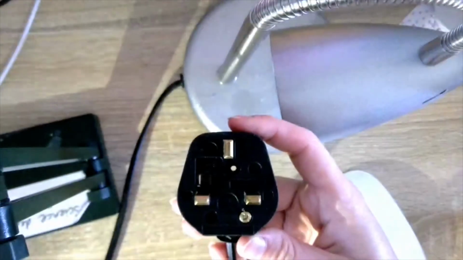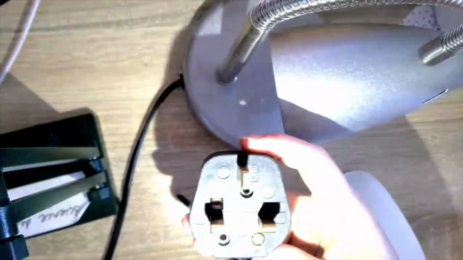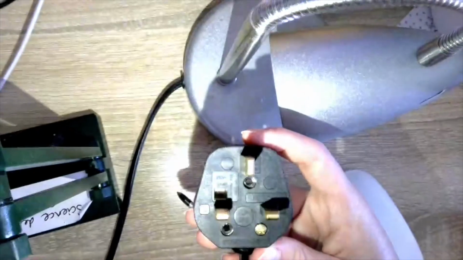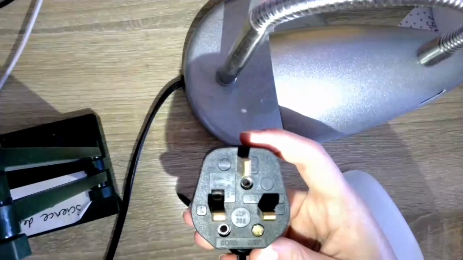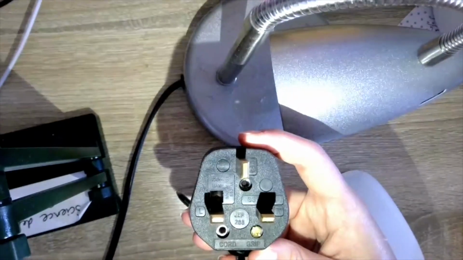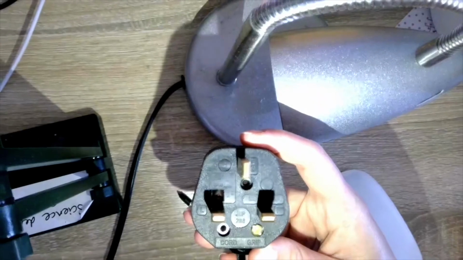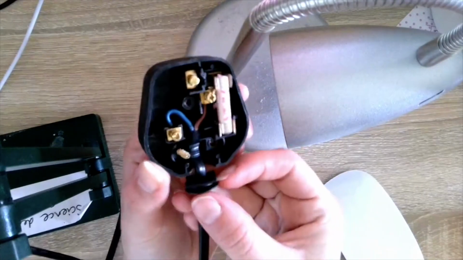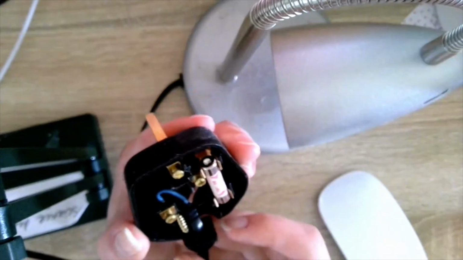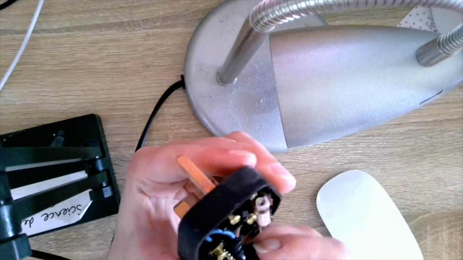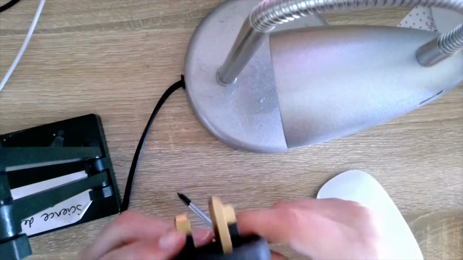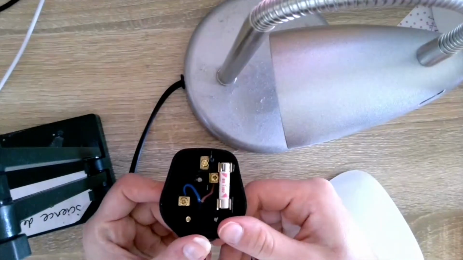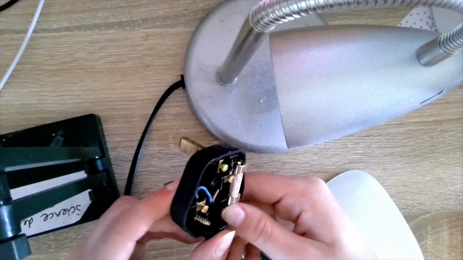You've also got an opening by the fuses, and this tells you the maximum voltage that should be applied. So this part here is the cable grip, and this is to ensure that it doesn't get pulled out of the plug. What we see here is that this doesn't actually have an earth cable.